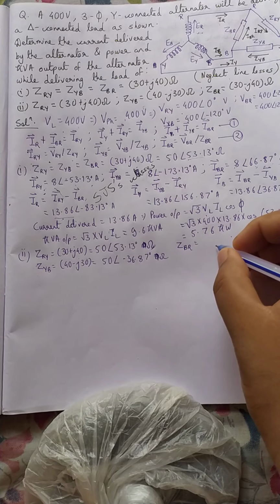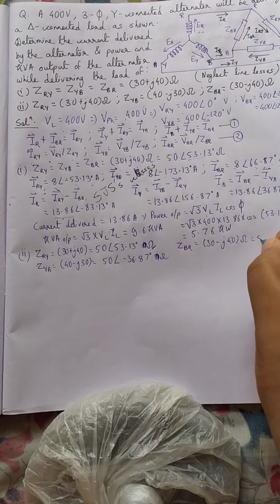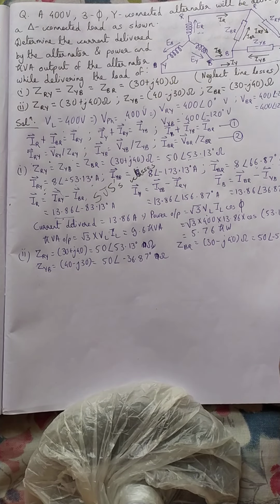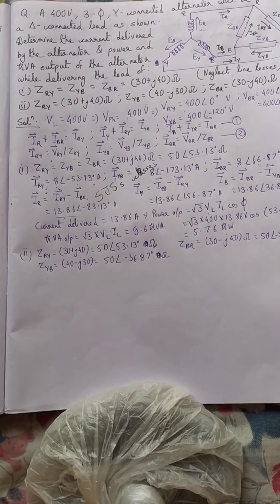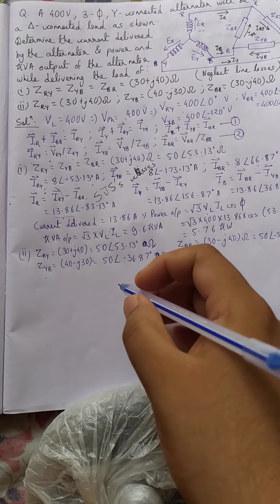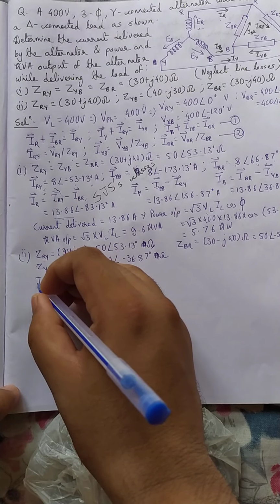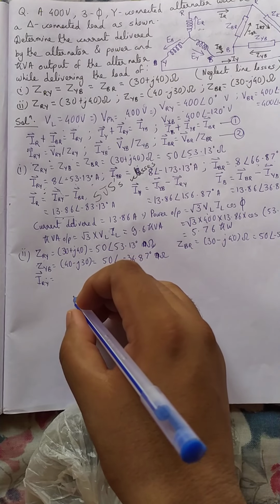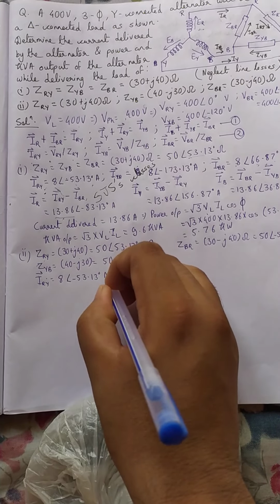ZBR will be equal to 30 minus j40 ohm, that would be 50 angle minus 53.13 ohm. So we are having ZRY, ZYB, ZBR, and we know all these relationships. So from this relationship, what we can write there, IRY, putting all the values there, this IRY would be equal to 8 angle minus 53.13 degree ampere.